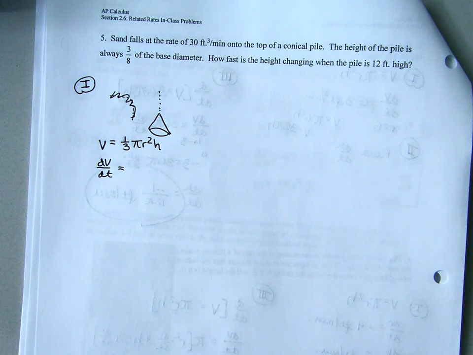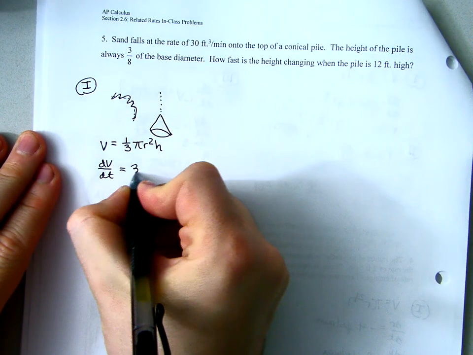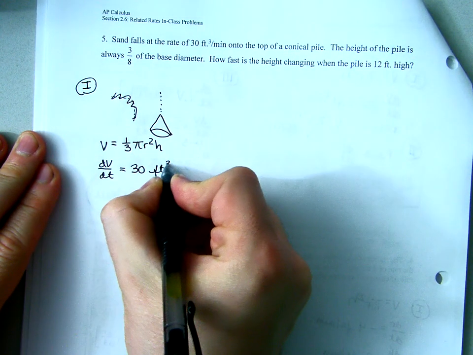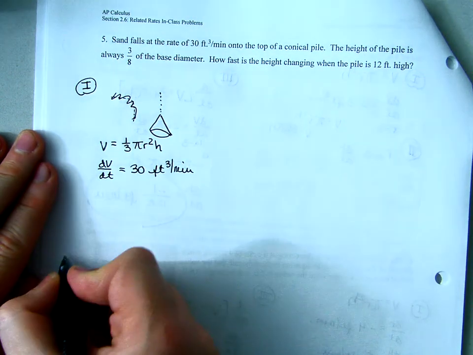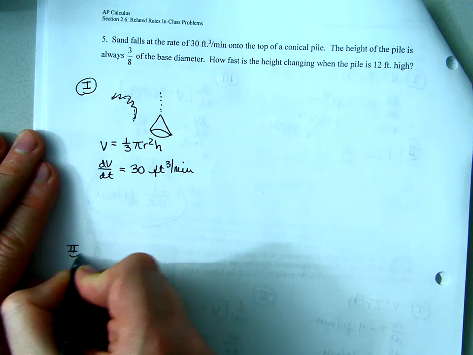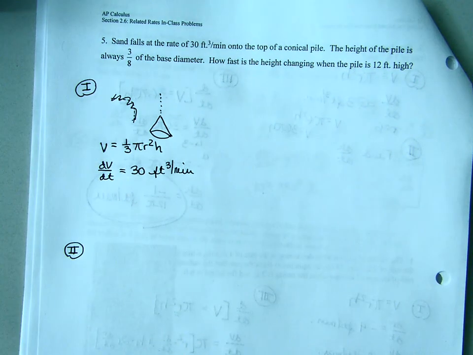Yeah, we are building up this pile. Yeah, it's falling off somewhere else, but we're creating this pile. We are increasing its volume, so 30 feet cubed per minute. Leave a space. I'm going to do a little more work in part 1 in a little bit, but I'm going to come down to part 2. You go do part 2. Figure out what rate we're looking for and the specific instant. Don't go on after that.